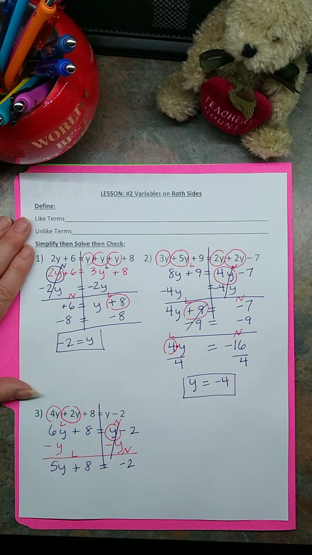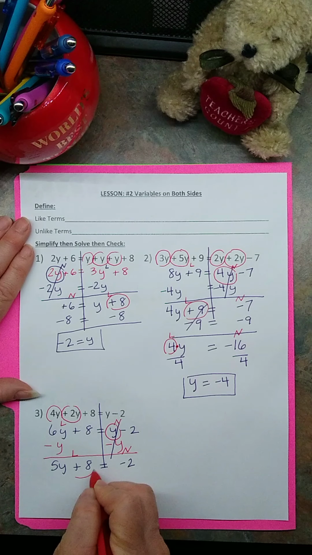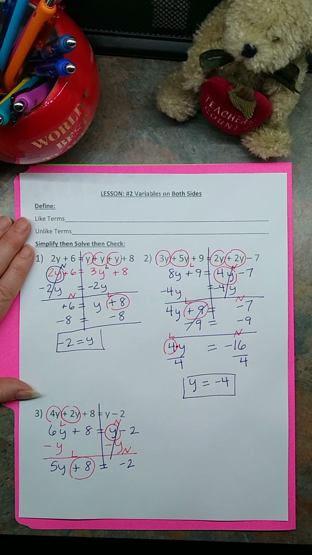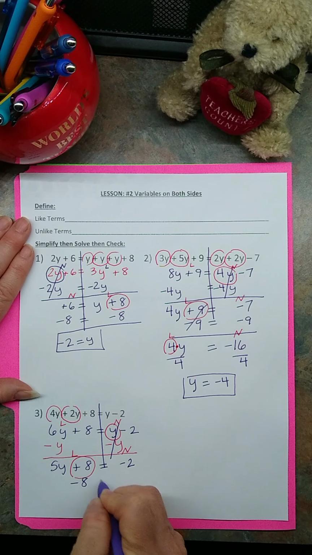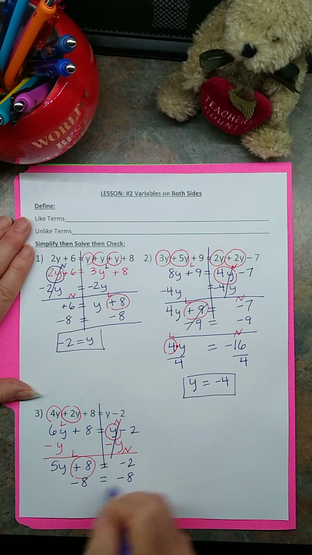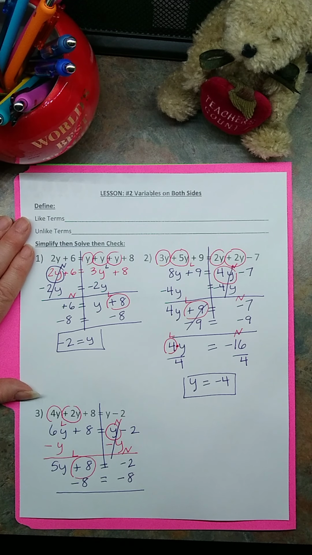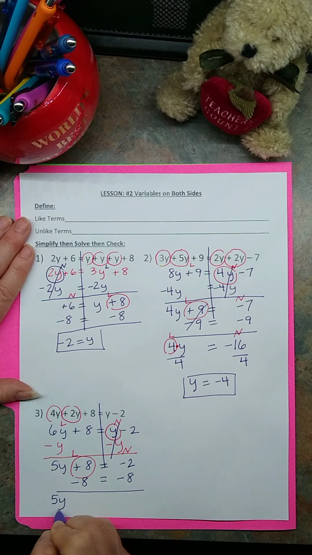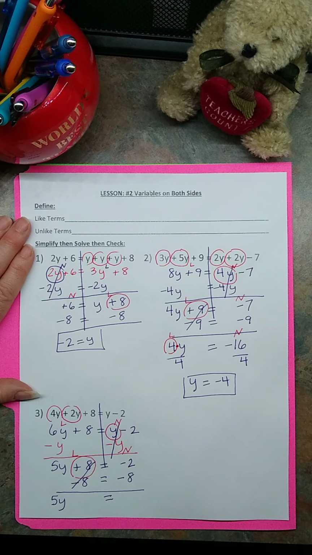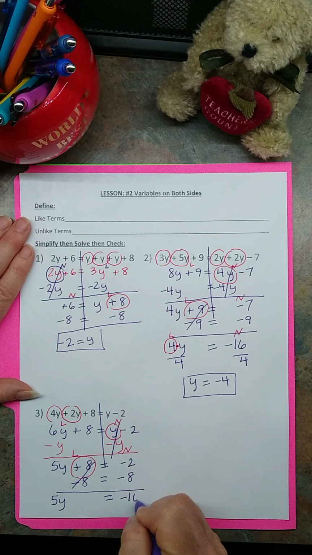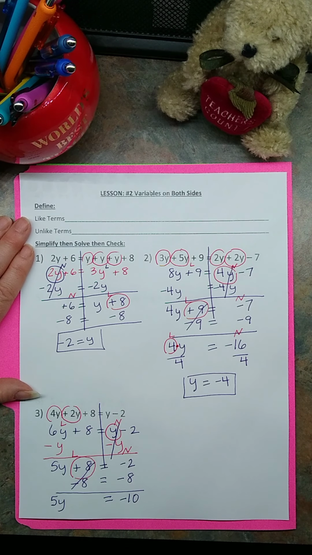Get rid of adding and subtracting first. That's your plus 8. To get rid of plus 8, use the inverse operation. The opposite of plus 8, minus 8. And don't forget, do the same to both sides to keep your equation equal and balanced. Add those in columns. 8's go away. A negative 2 plus a negative 8 is a negative 10. Now it's a one-step.